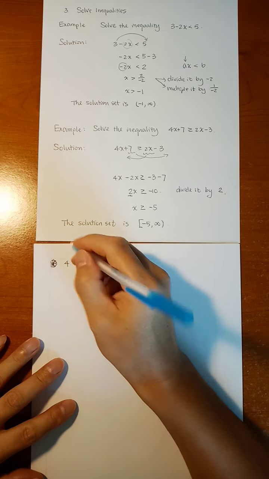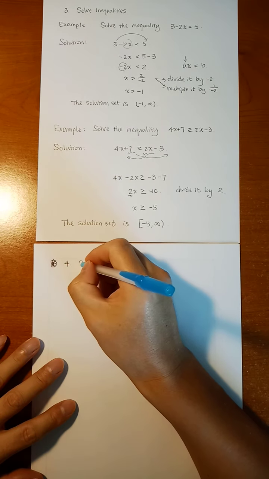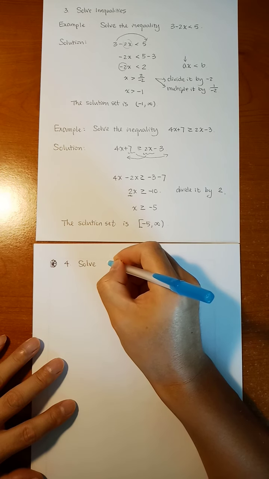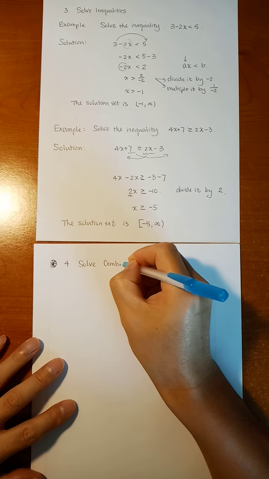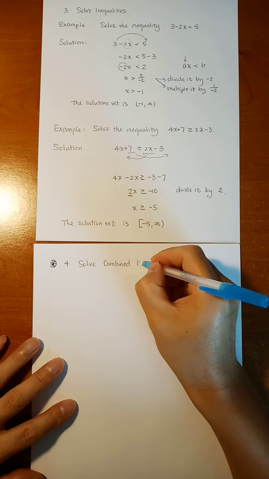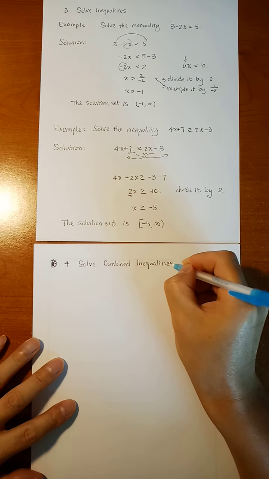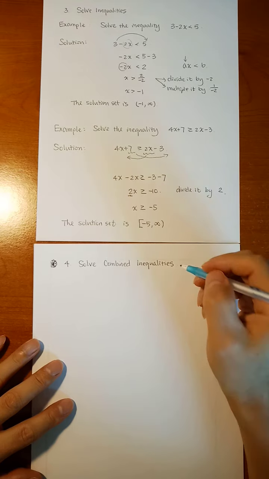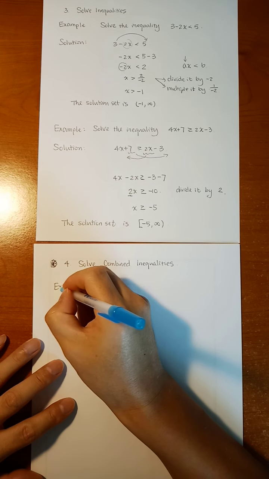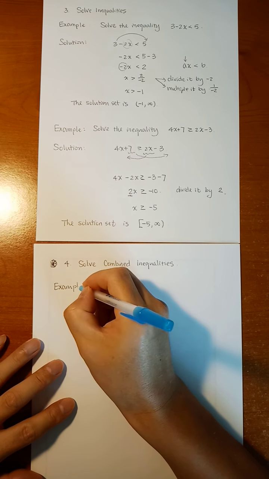Now let's see some combined inequalities. Solve combined inequality. What is a combined inequality? Let's see the example.